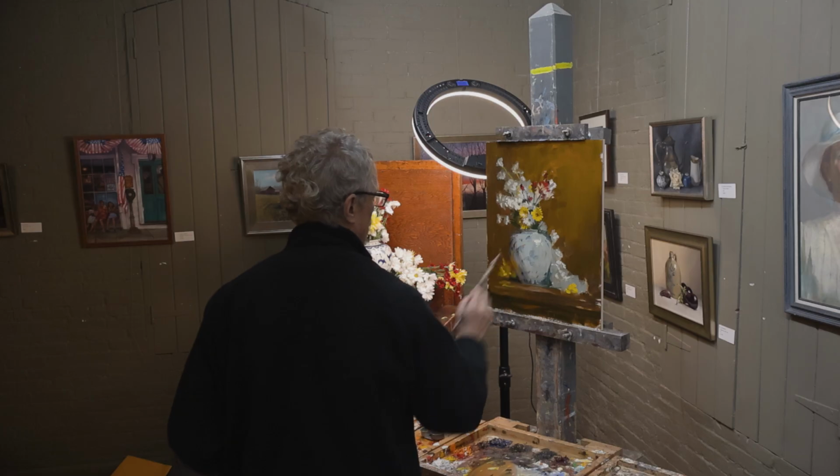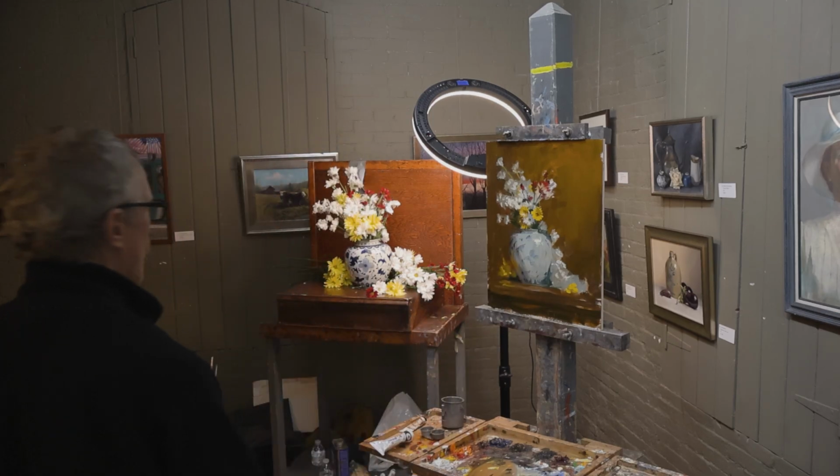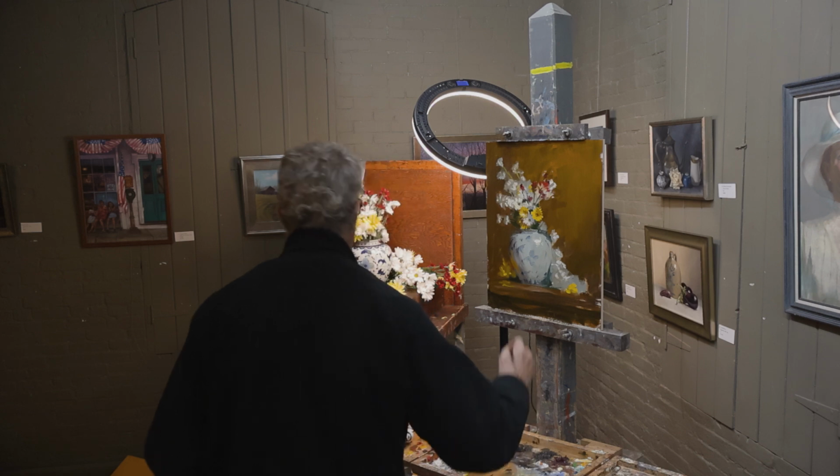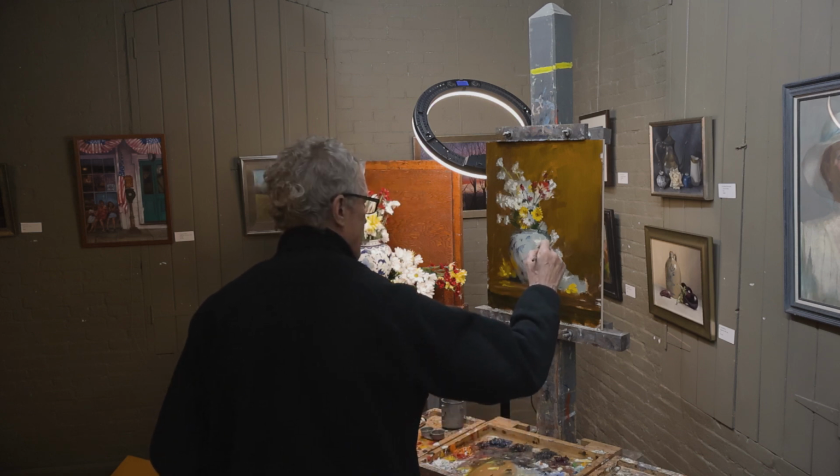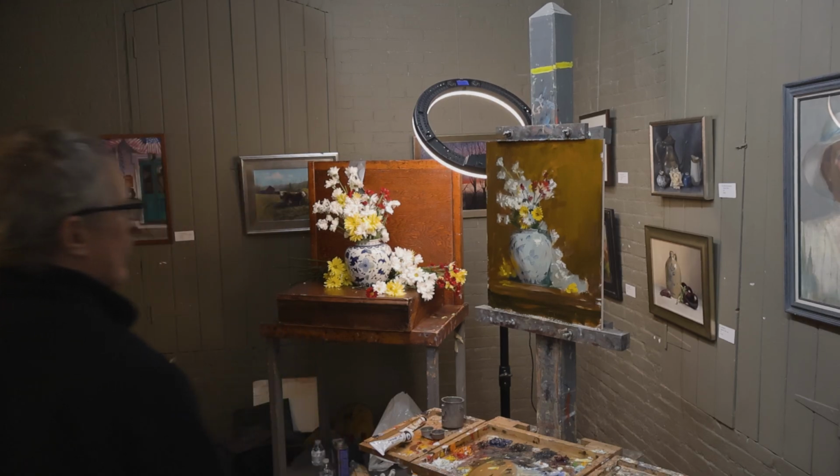Almost like a compass. Reflection of the side.